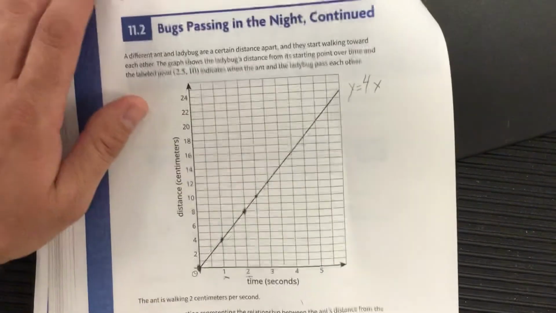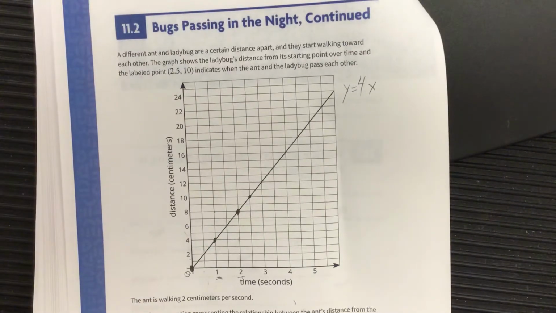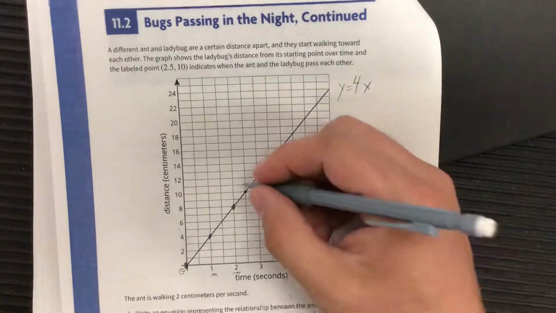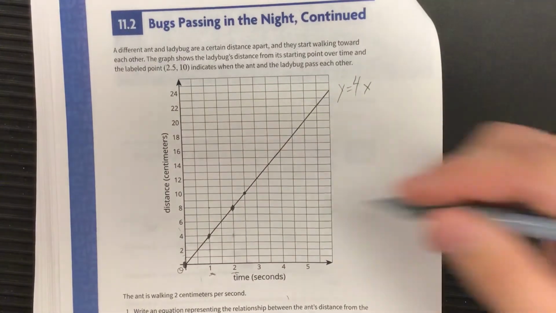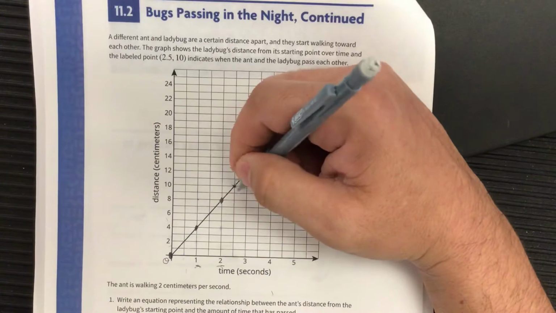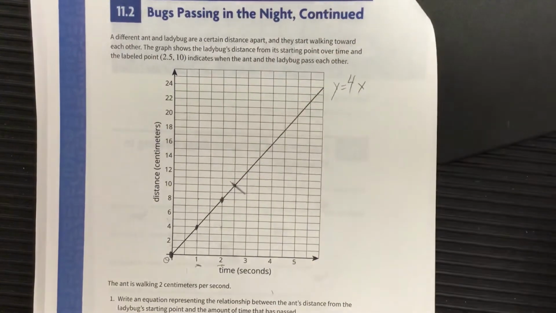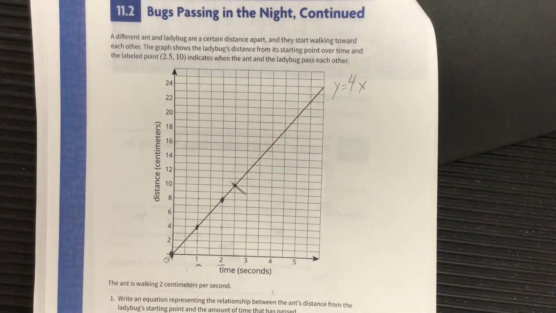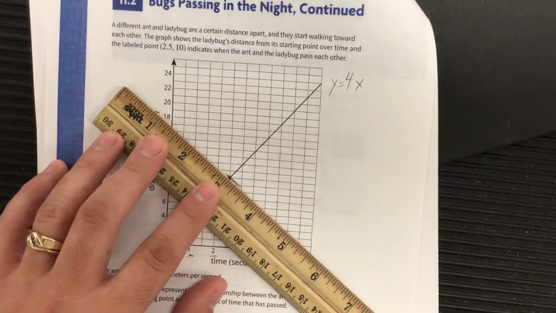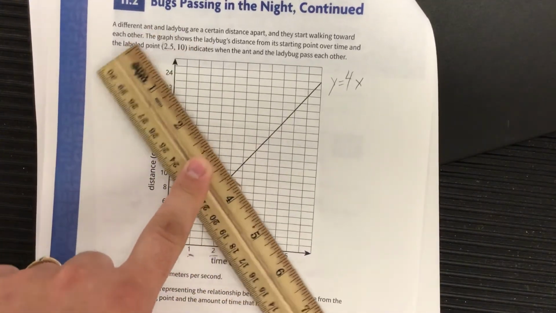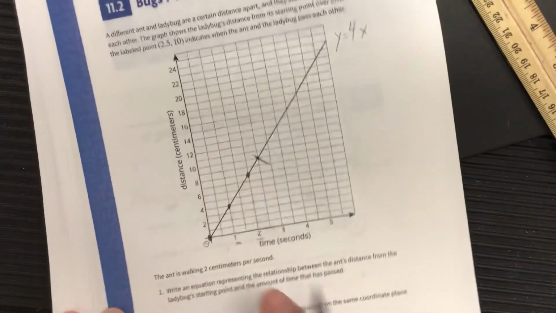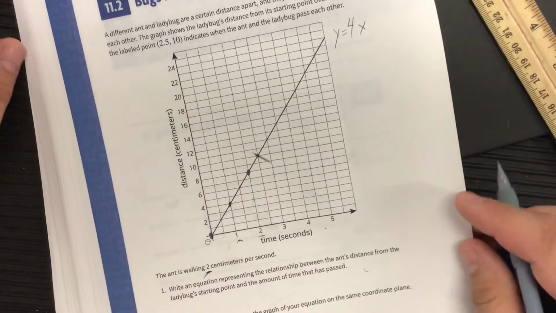All right. They walk towards each other. The graph shows the ladybug's distance from the starting point over time. The labeled point indicates when the ant and ladybug pass each other. So this point is where they pass. So my other line is going to go through that somewhere. I don't exactly know where at this point. But you do know the speed of the ant. Okay, right now I have no idea how that's going to go. But because it tells me the speed, that tells me the slope.